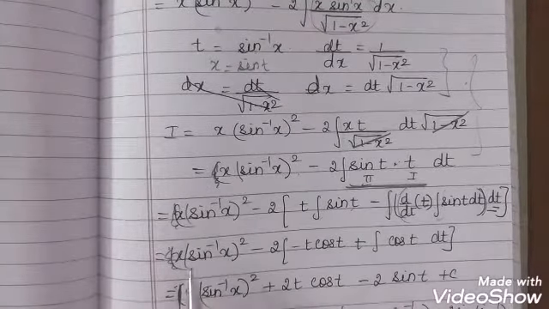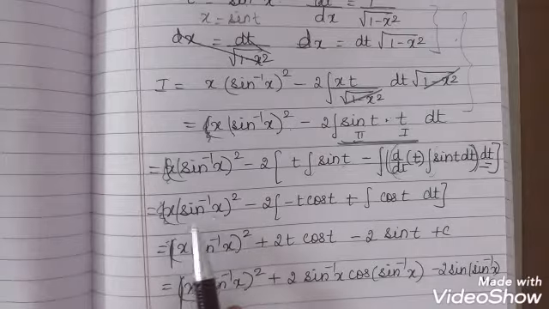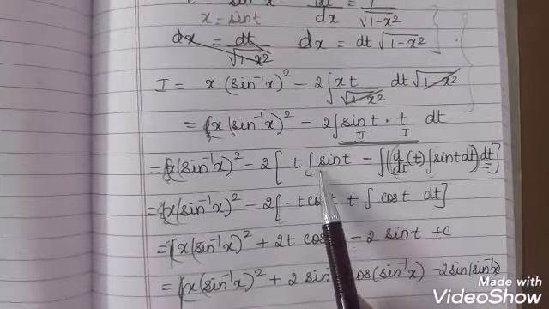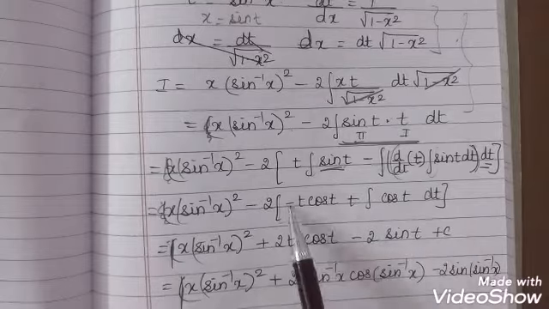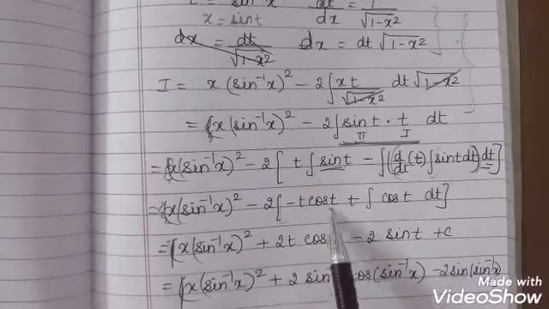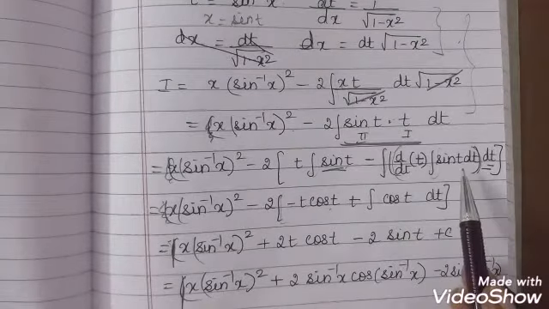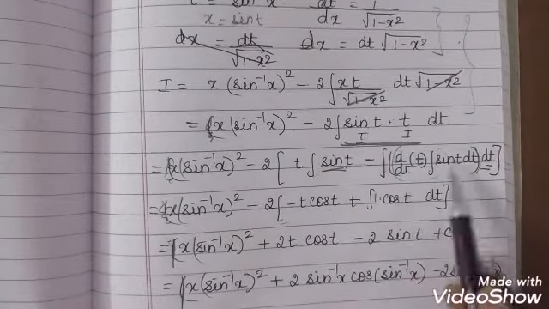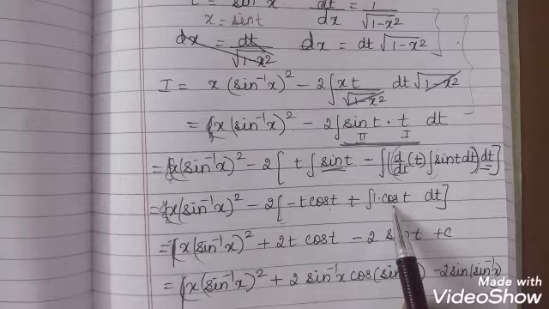Got it? So here it is x into (sine inverse of x) the whole squared, minus 2 into integral of, what is integral of sine t? It's minus t cos t. Okay, now coming over to the next one. Here d by dt of t. What is d by dt of t? It's nothing but 1 into, what is integral of sine t? It's minus cos t you will get.